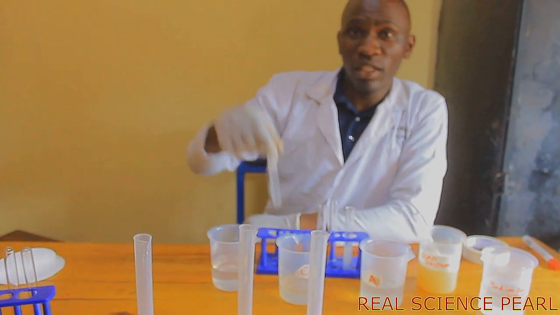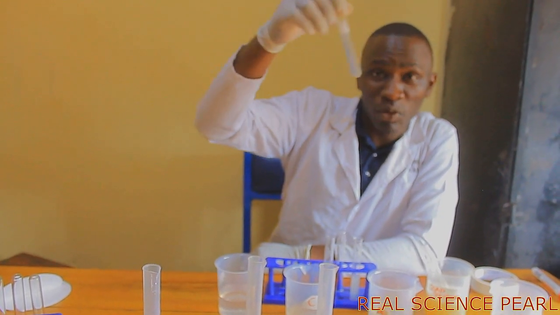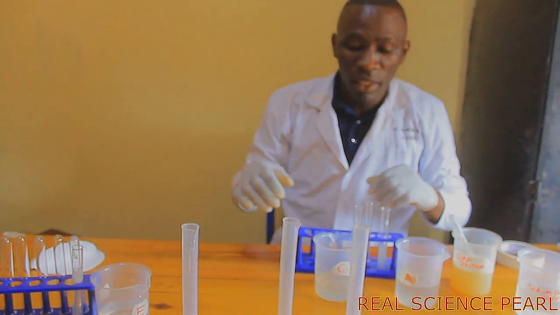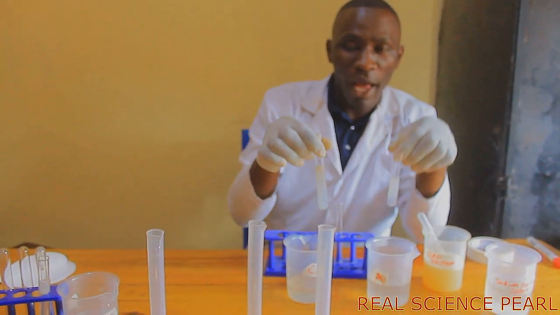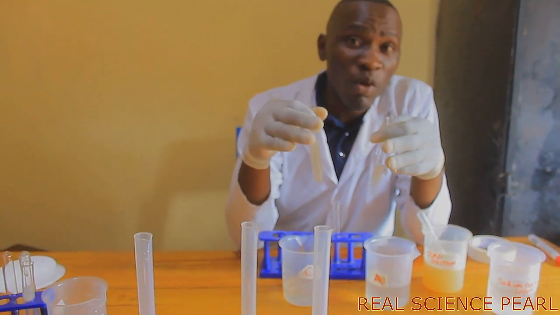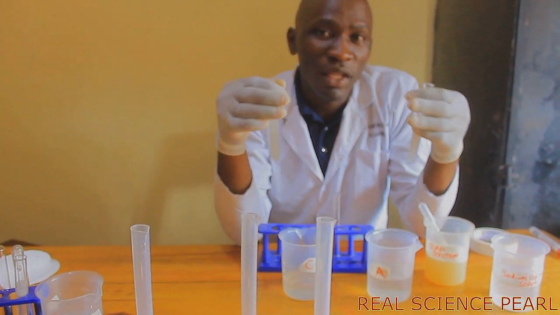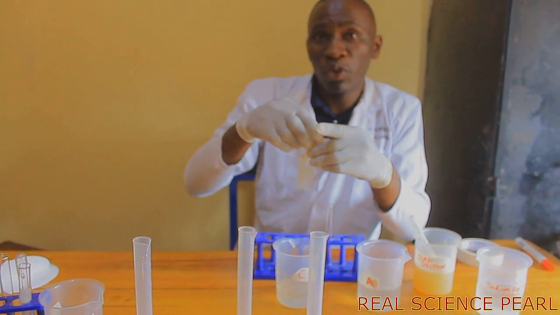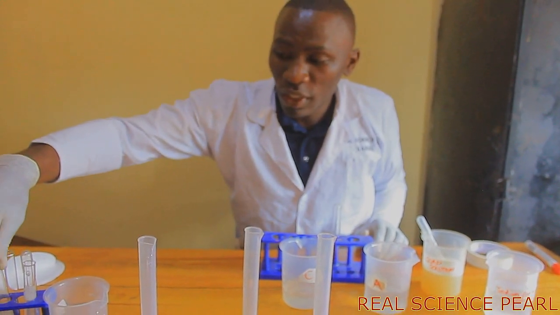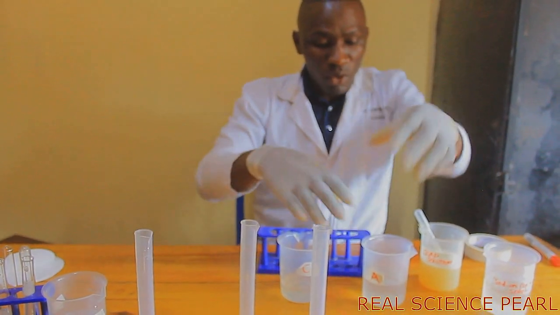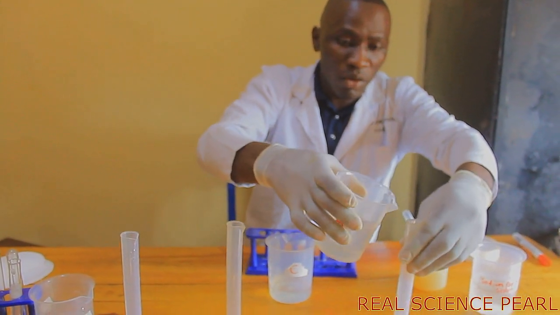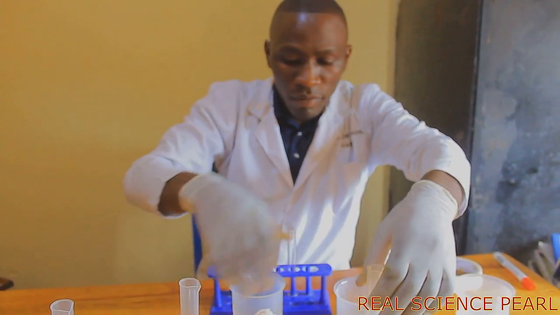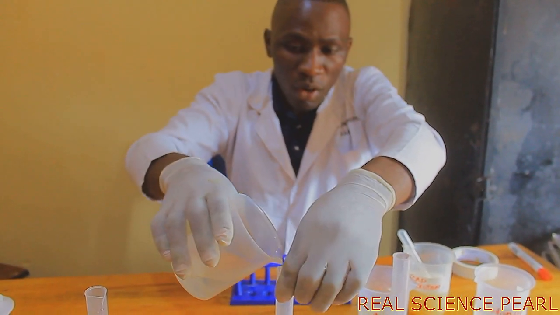Using this method, we have known that this is our soft water, meaning I can't do any more experiment with water sample E. Now I'm left with water sample A and C. What we are going to try is to see what will happen if I boil these two water samples, so that maybe I can propose how we can soften these two types of hard water. I'm going to measure 10 mils of A, then I also measure 10 of C.